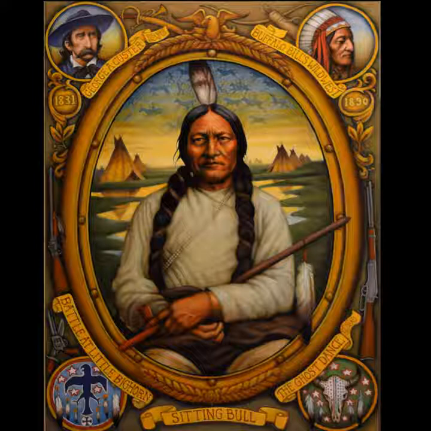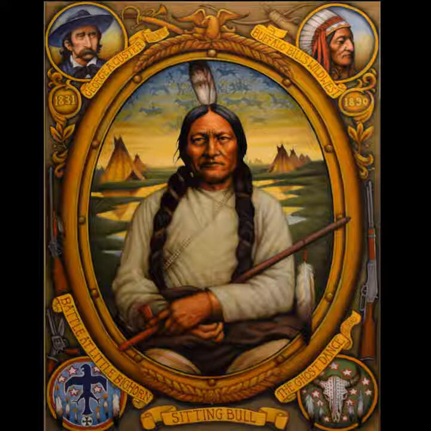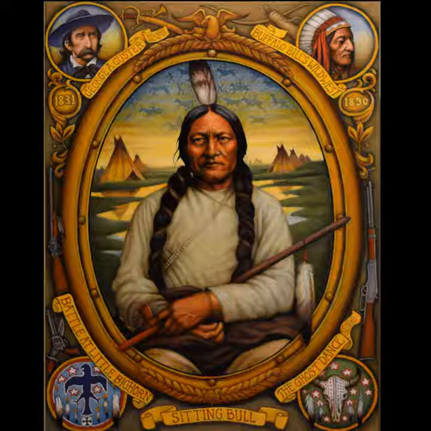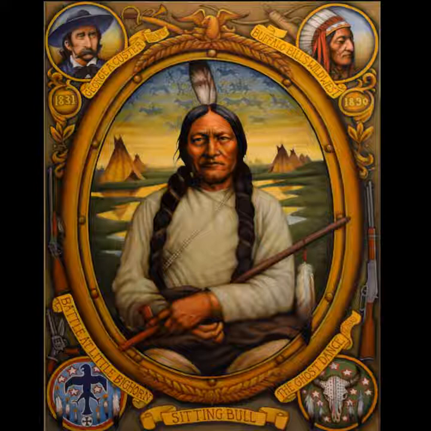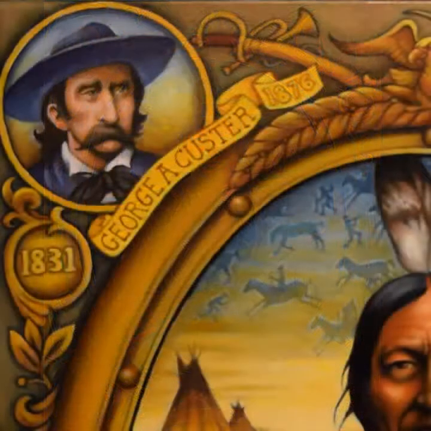In the background, you see the teepees and very still water reflected behind him. The idea here is to give a feeling of the calmness that this man had, both in his understanding and spiritual self, and his ability to stay calm during battle and conflict.